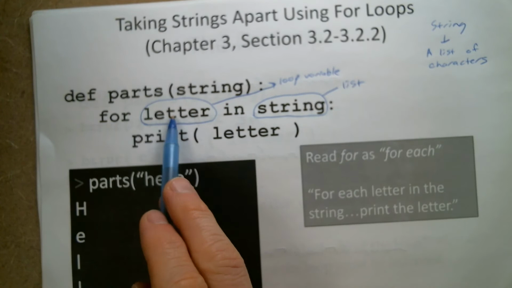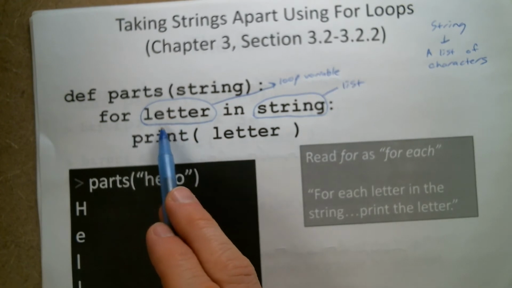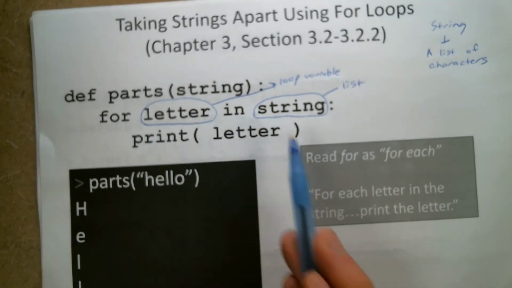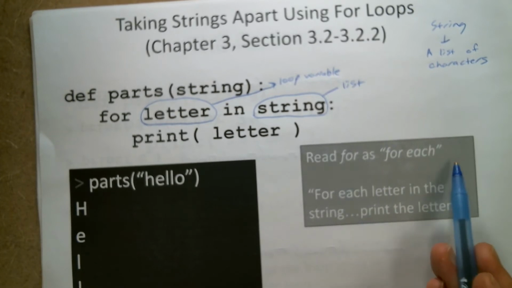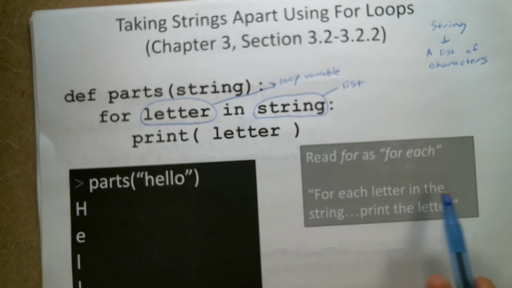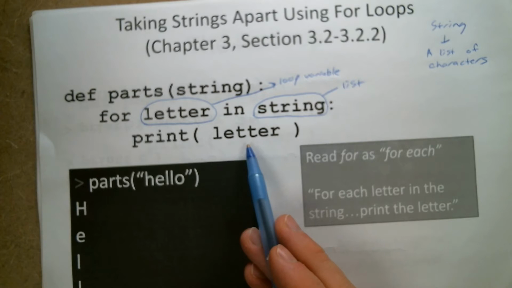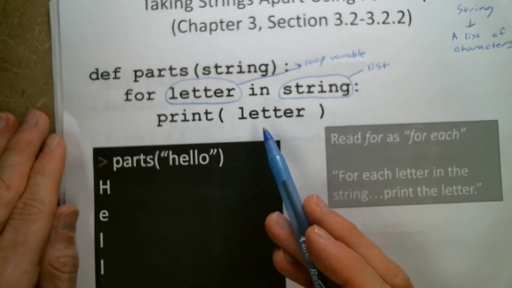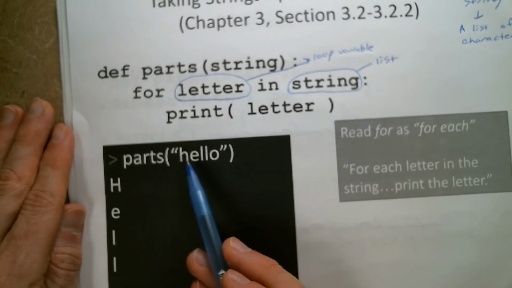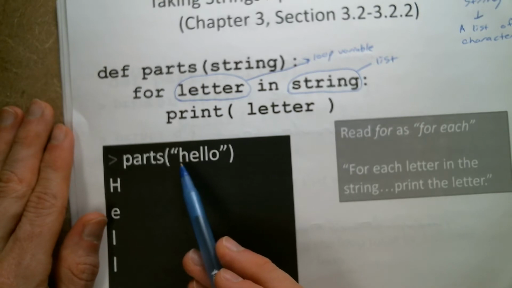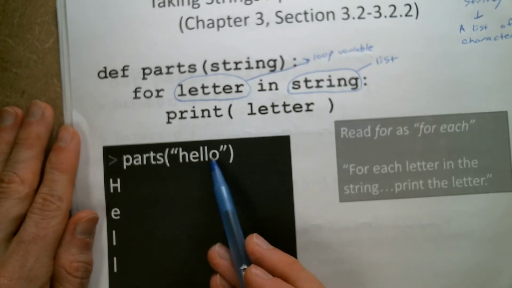This loop is going to go through and take on each value in that list. So you can read it as for each. For each letter in the string, we're just printing the letter. So this loop is going to go through it one at a time and say, okay, first it's going to print out the H, then it's going to print out the E, then the L, the L, the O.